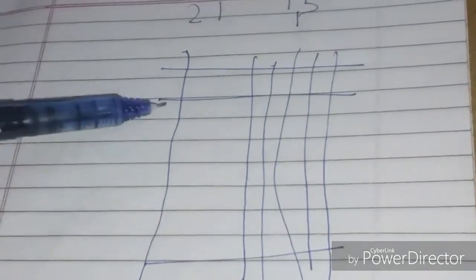How did they multiply? Well, they put two lines here, one line somewhere here. So here we have two lines, here we have one line. Then they made one like this and five like this. Then the number of points where they crossed is the place where the real number is located.